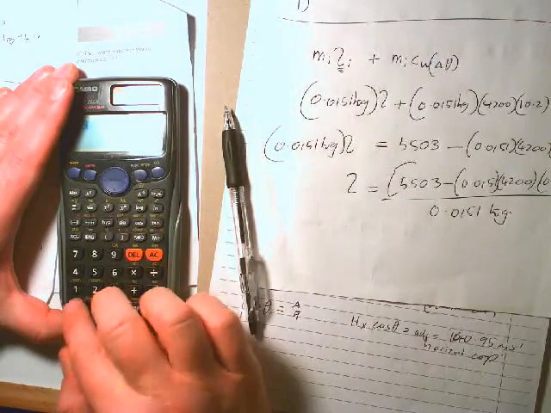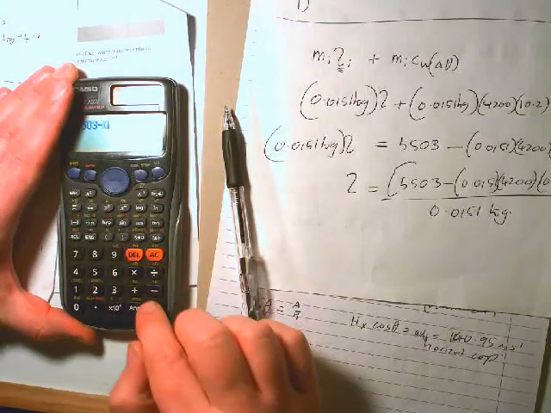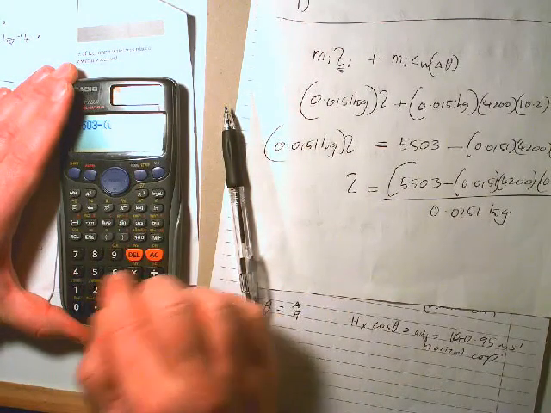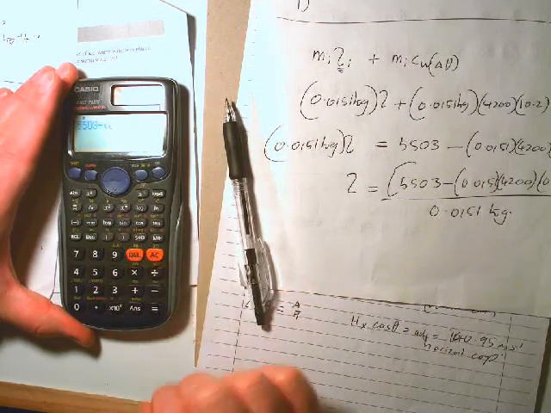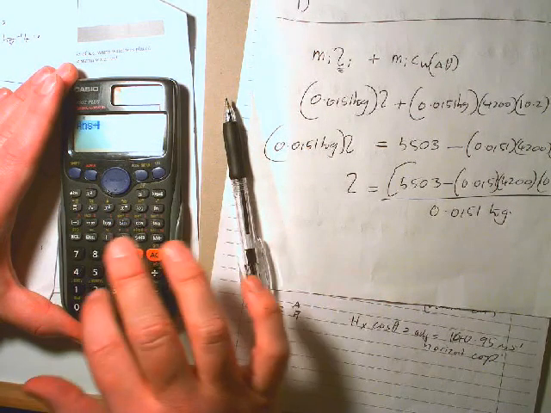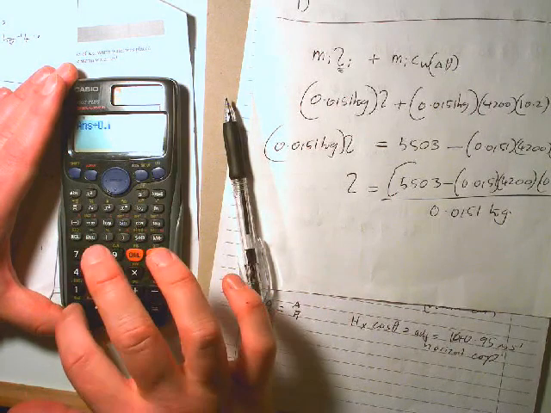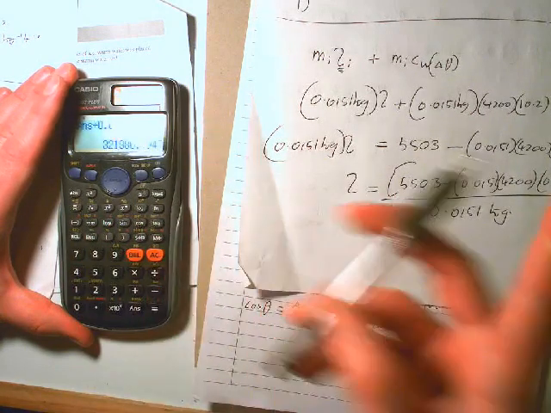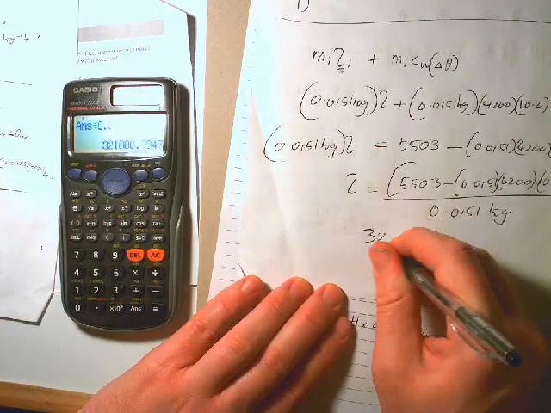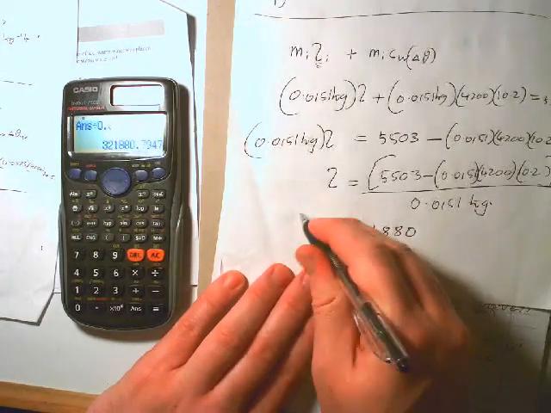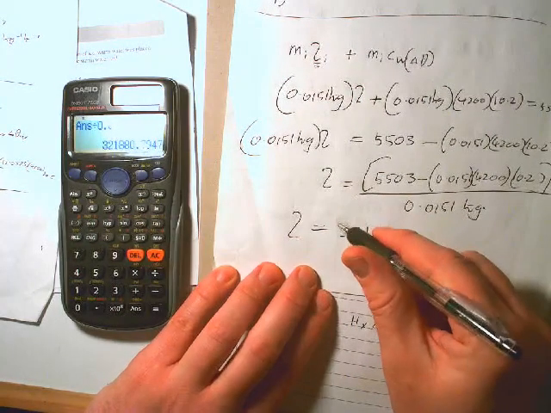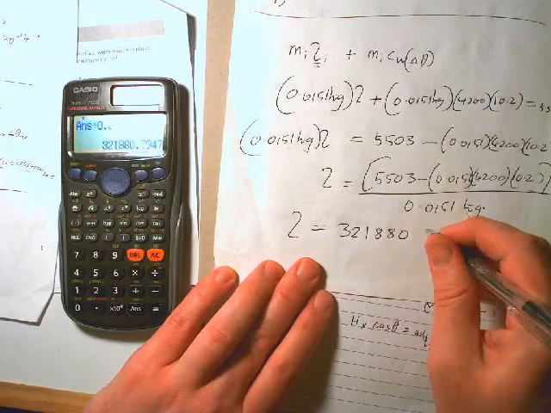All right, let's see, we're on the final stretch, folks. 5503 minus brackets 0.0151 times 4,200 times 10.2 in brackets, that's divided by 0.0151. So that gives us an answer of 321,880. Now, we're done, but we need our units.